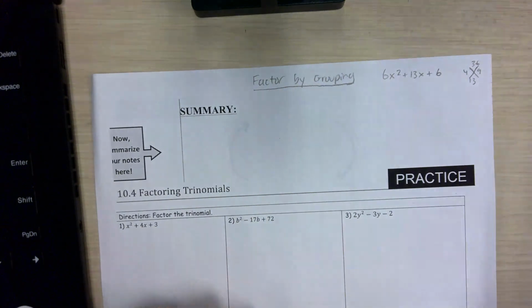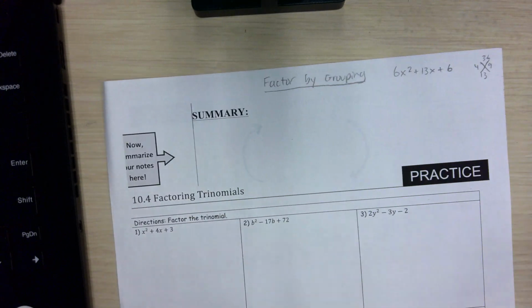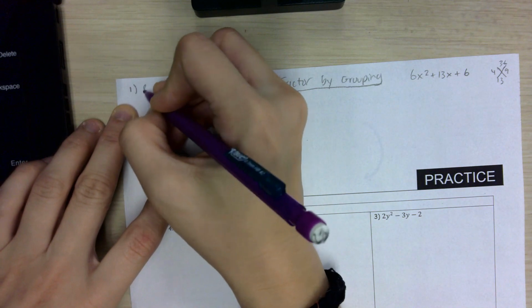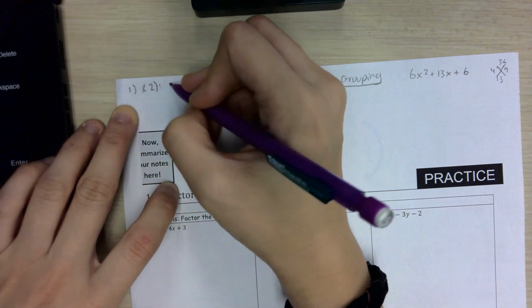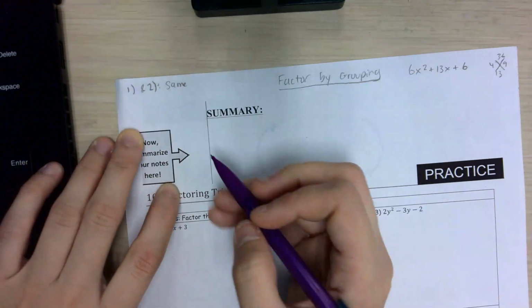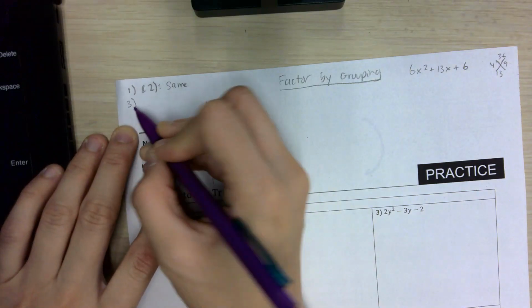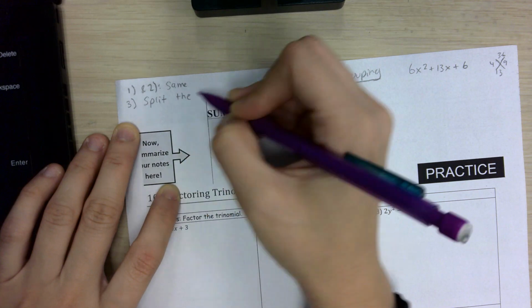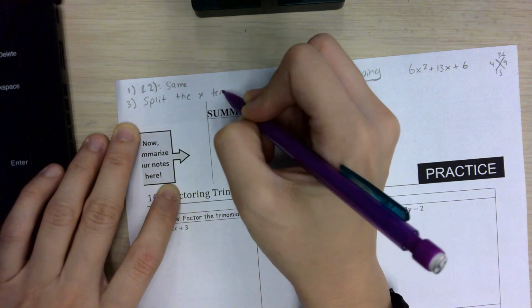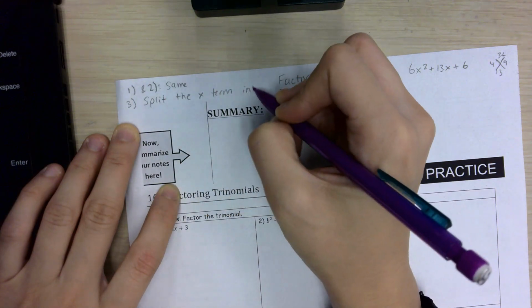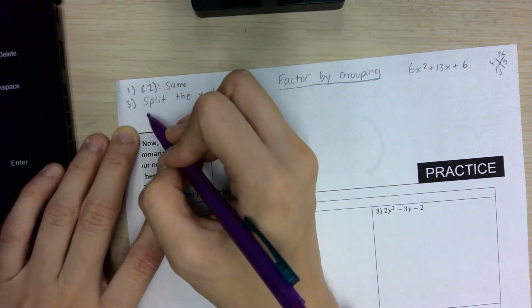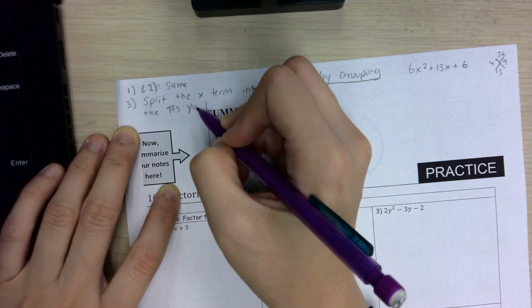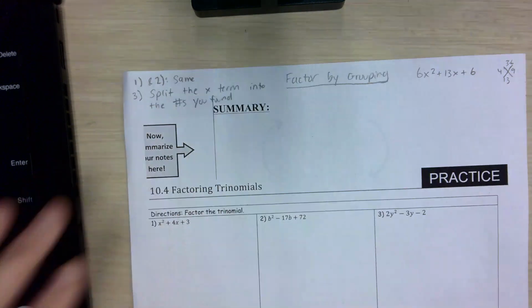Okay, so our third step, 1 and 2, same. 3, split the x term into the numbers you found.